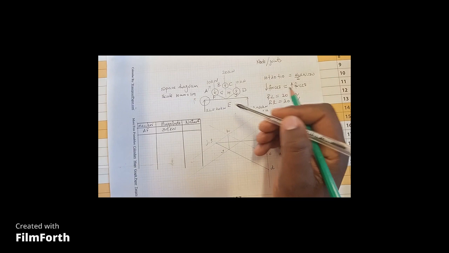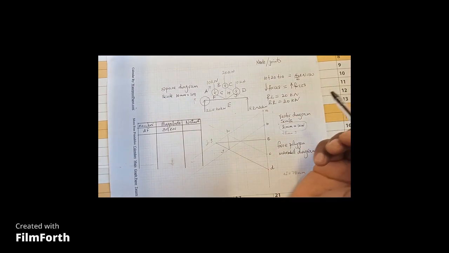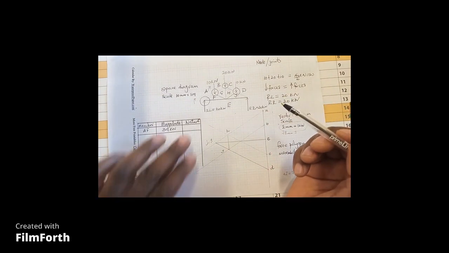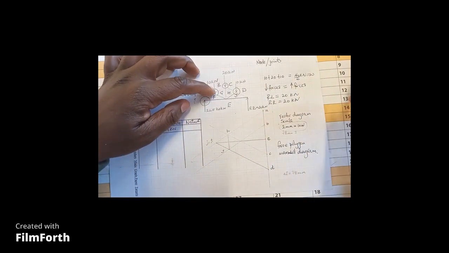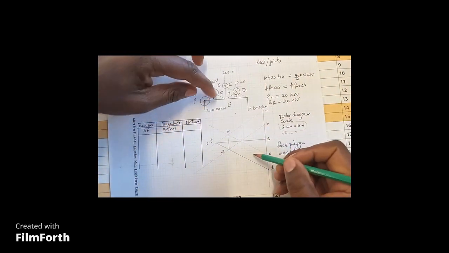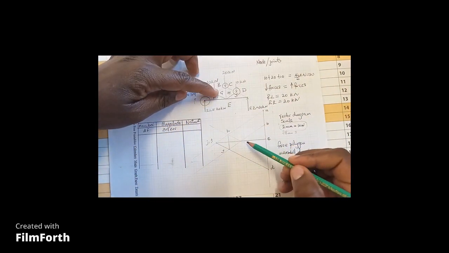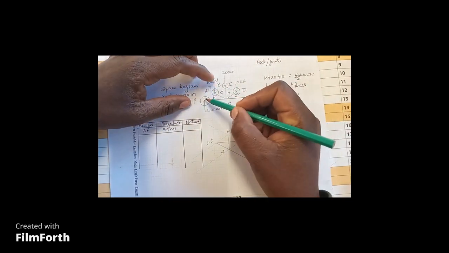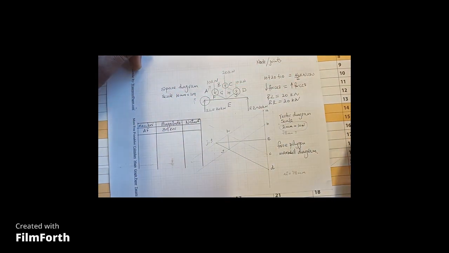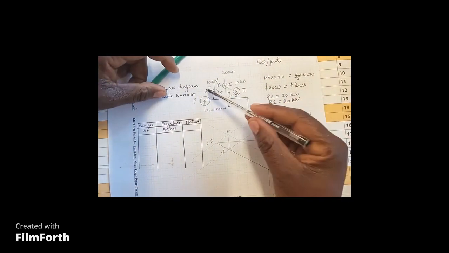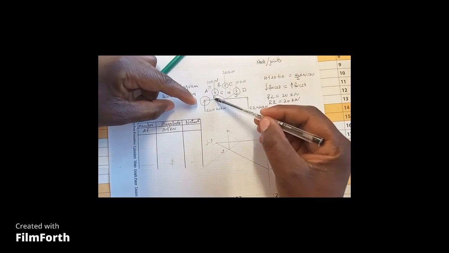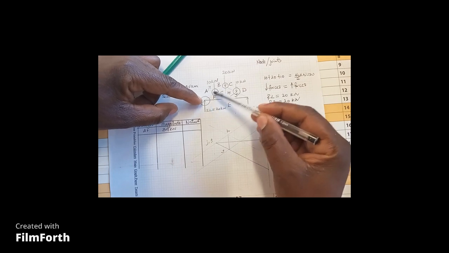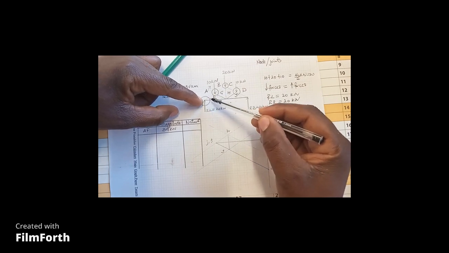Right. Now, when it comes to the nature of that member, you're going to work with these two, the space diagram and the vector diagram simultaneously. All right. And also you just need to make sure that when you talk about AF, you must choose a node that you want to use to identify the nature.